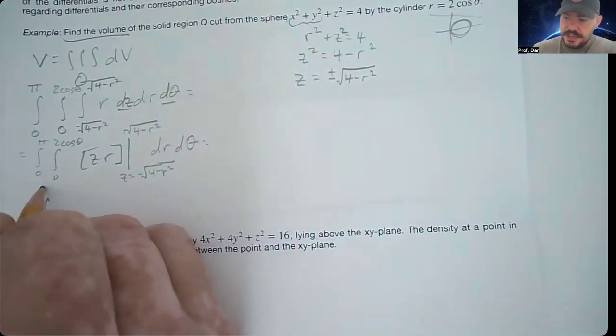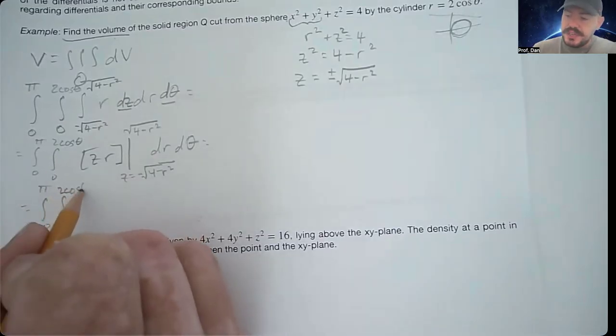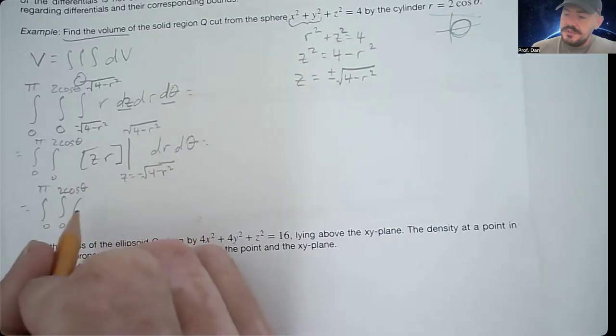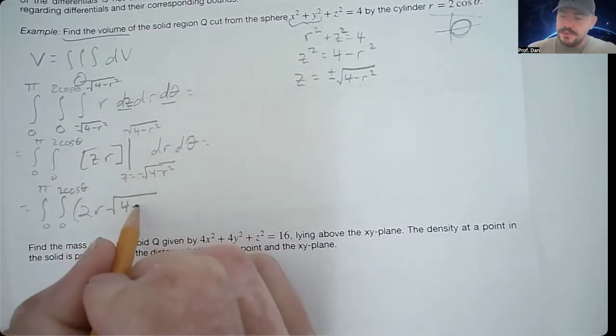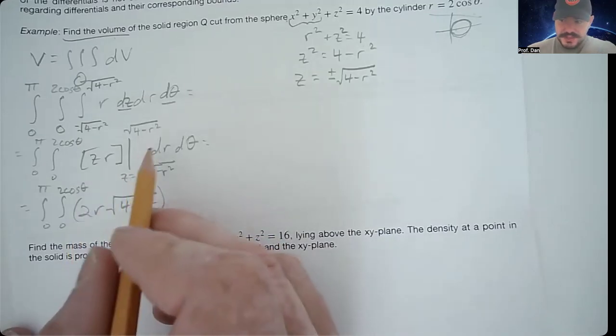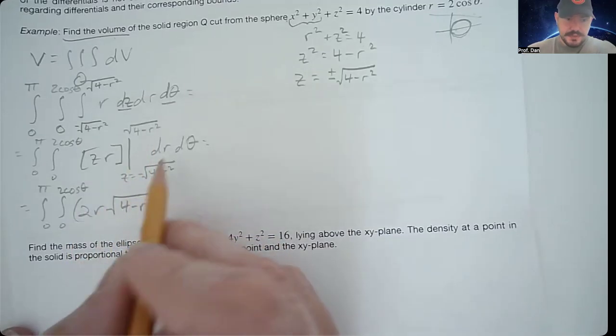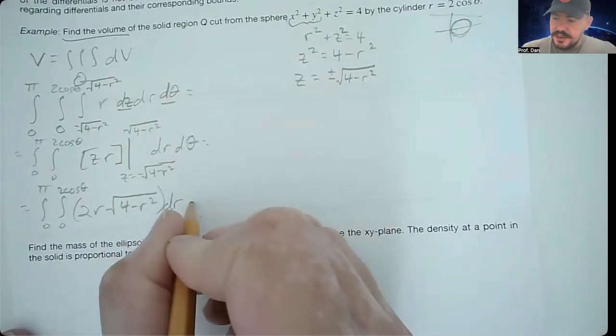So this will be the integral from 0 to pi, integral from 0 to 2 cosine theta of 2r times the square root of 4 minus r squared. And just to say it again, I got that 2 because we subtracted negative square root of the same thing. Okay, and then we're integrating dr d theta.